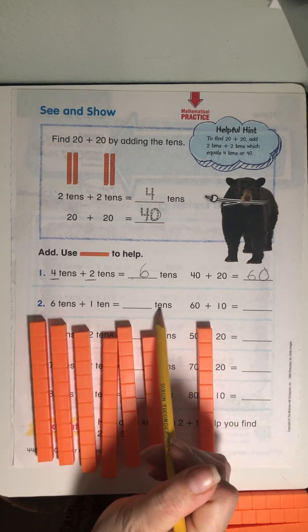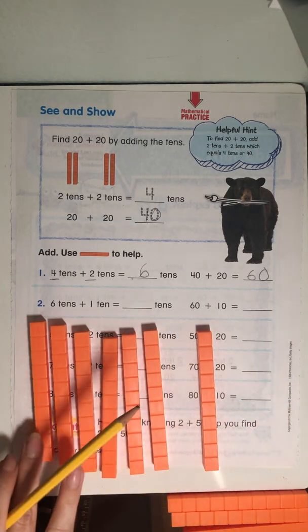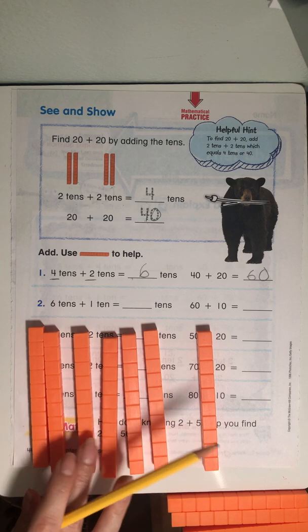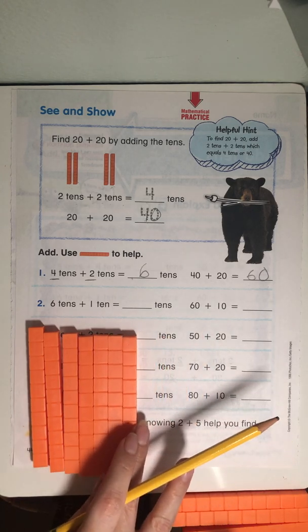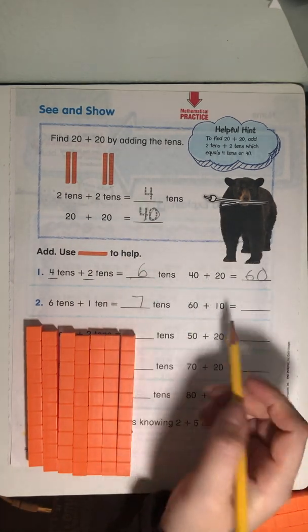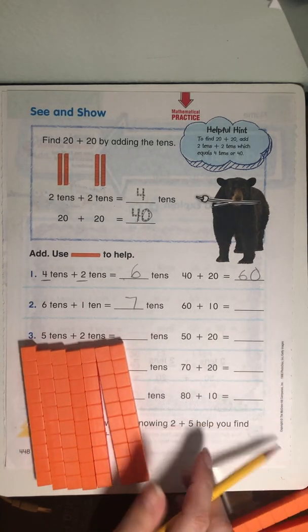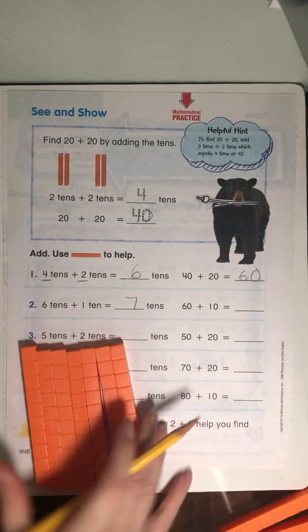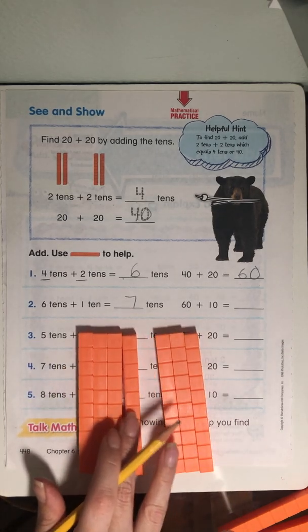Remember, when we say tens, it means groups. So how many tens? We have 1, 2, 3, 4, 5, 6, 7 tens. So if we have 7 tens, how many ones do you think we have? 60 plus 10. Well, I have 60.